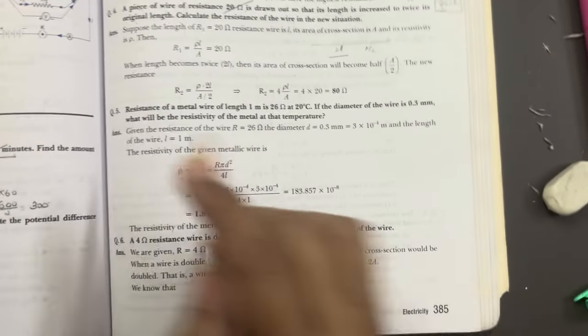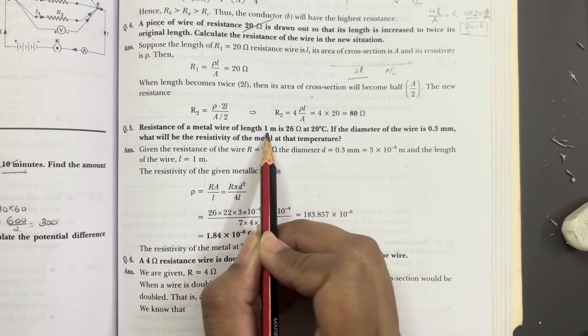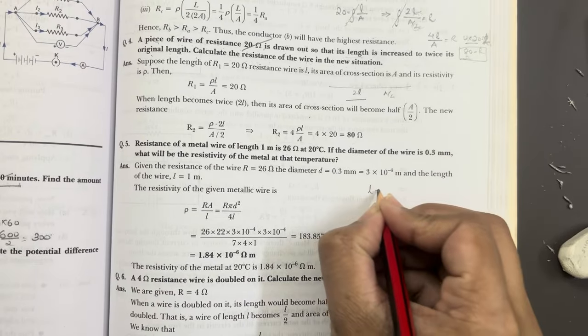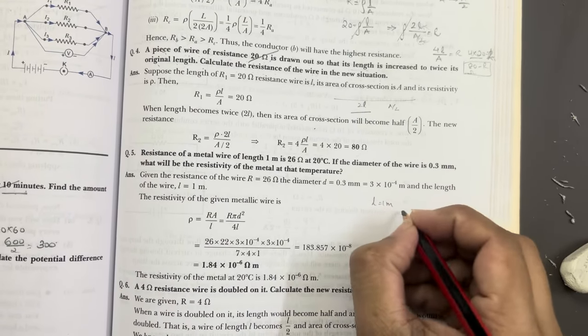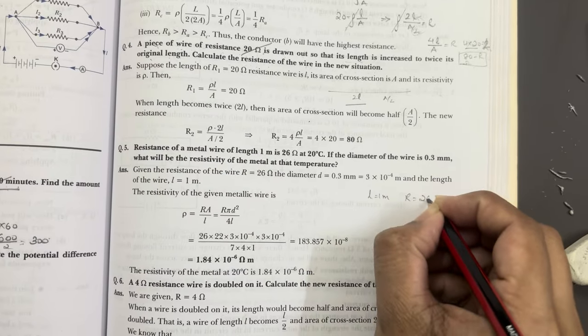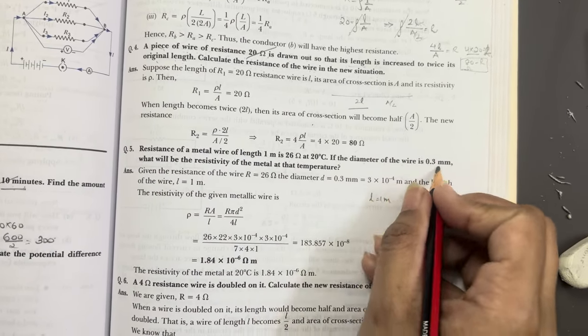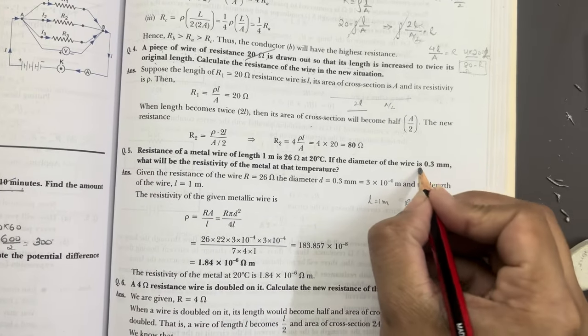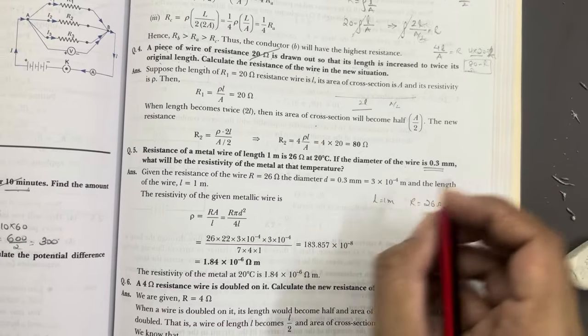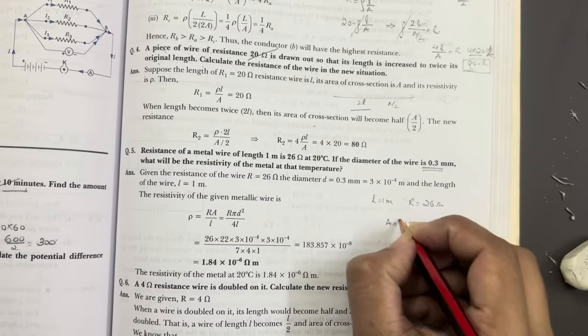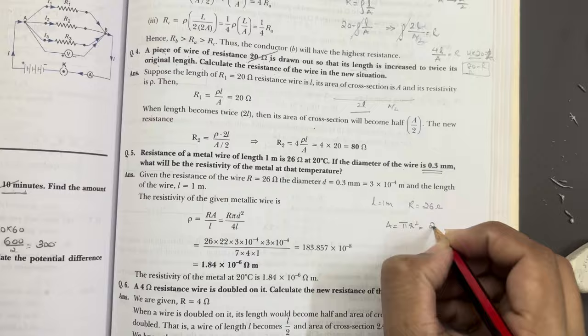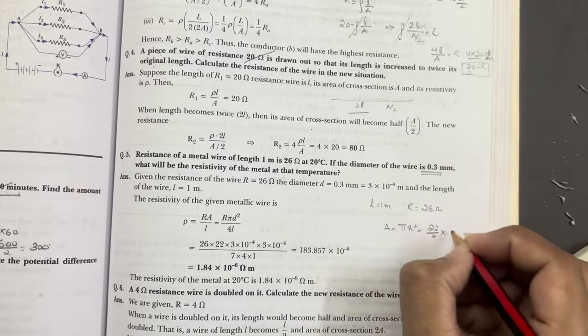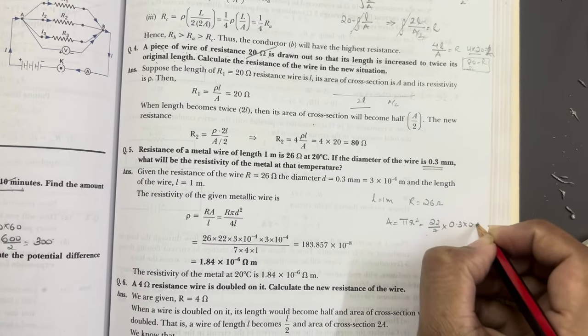Now the resistance of a metal wire of length 1 meter is given as 26 ohms. This is an NCERT question. They have given the diameter, they did not give the area. So you are going to find the area by the pi r square formula, where pi is 22 by 7 and r square is 0.3 into 0.3.